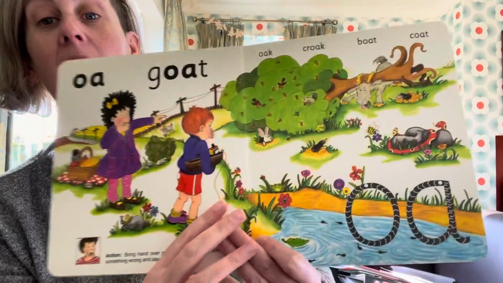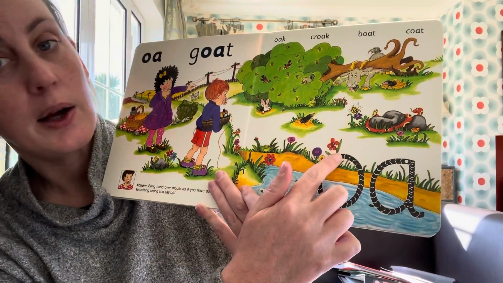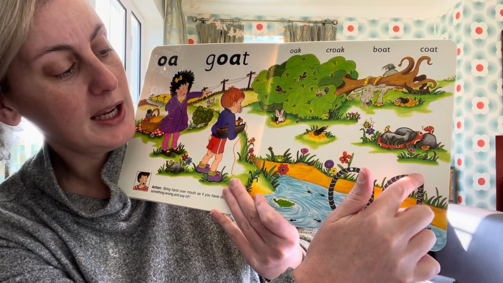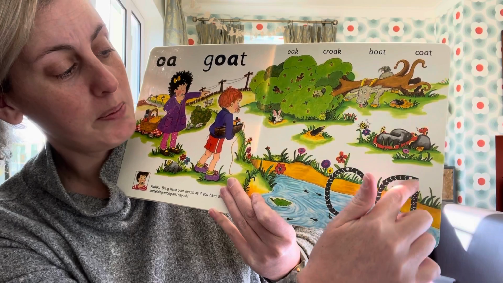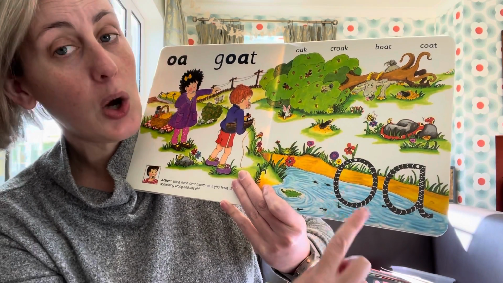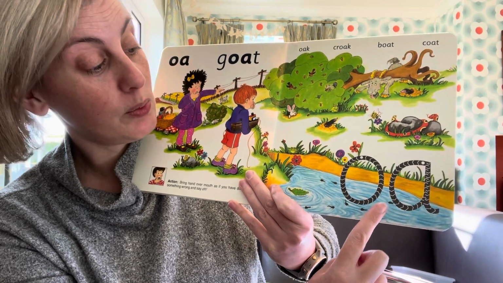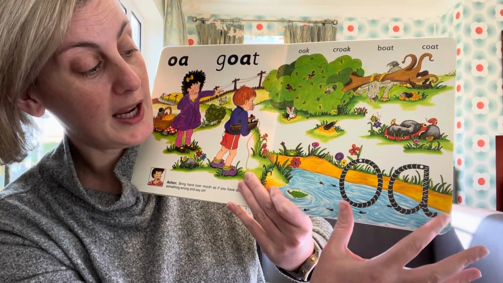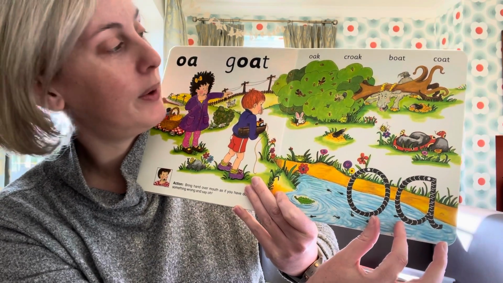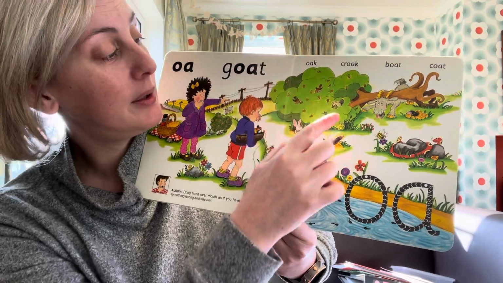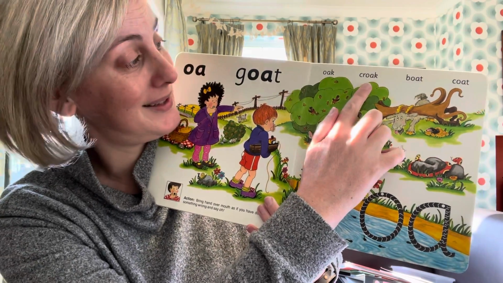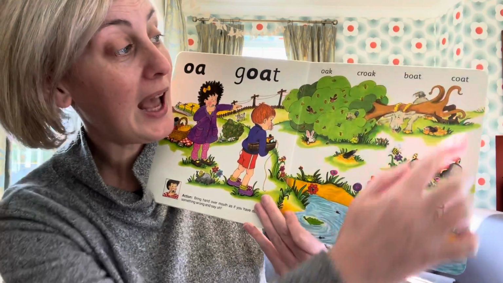Just to remind you how we write our O, you start at the top and you go around. And you write your A. You start at the top, you go round, back up to where you started, straight back down and a curly tail off. It only makes the O sound when you have O in front of A and the two letters together. They make the sound O, O. In words like oak, for oak tree, croak, the sound that a frog makes, boat, and coat.